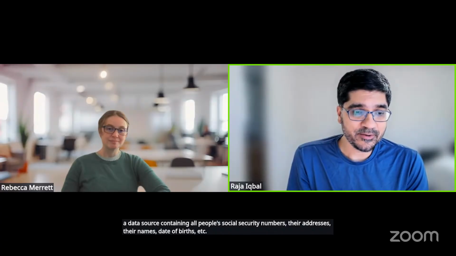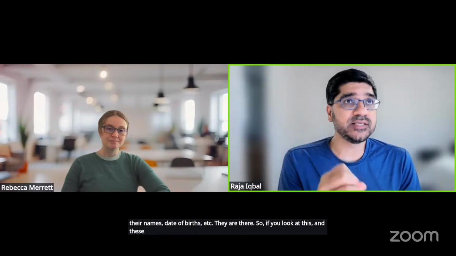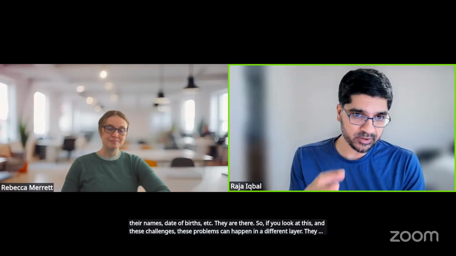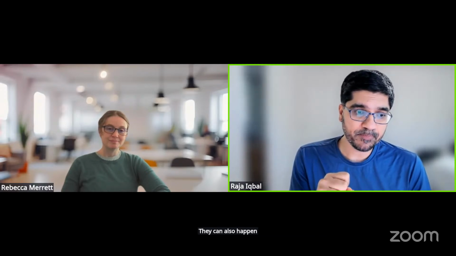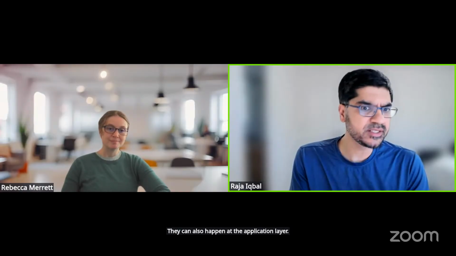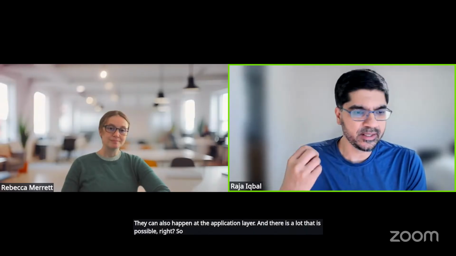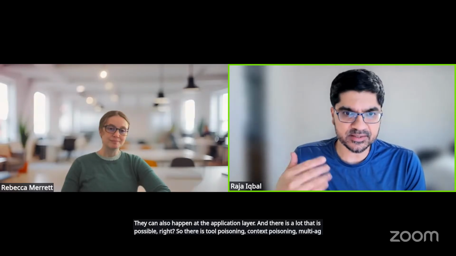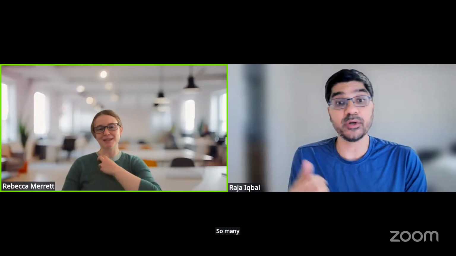They are there. So if you look at this, these problems can happen at different layers. They can happen at the prompt or the model layer. They can also happen at the application layer, and there is a lot that is possible. There is tool poisoning, context poisoning, multi-agent attacks, and a lot of different variations of this attack, from simple to very sophisticated.